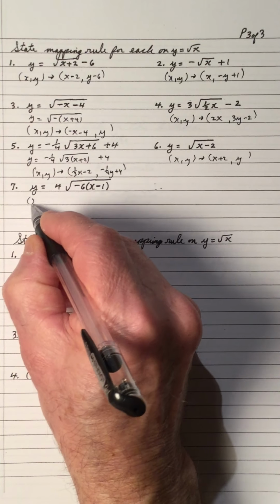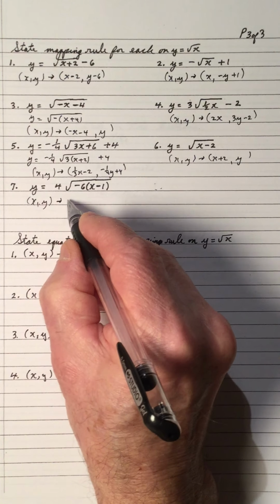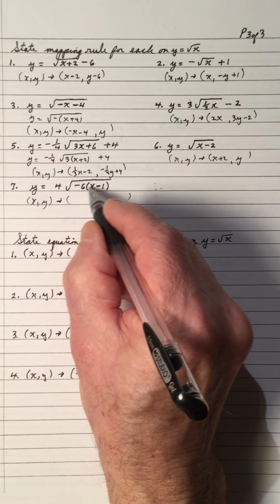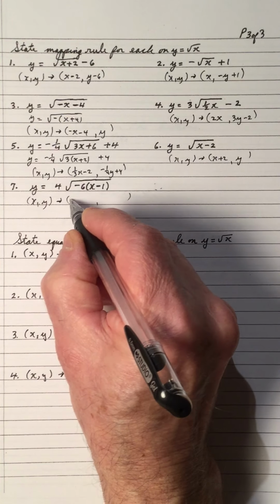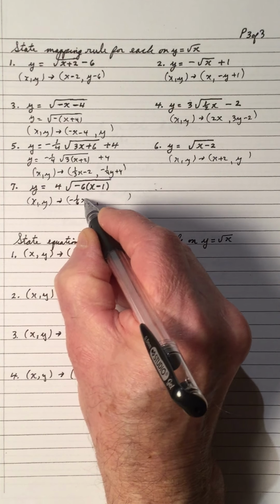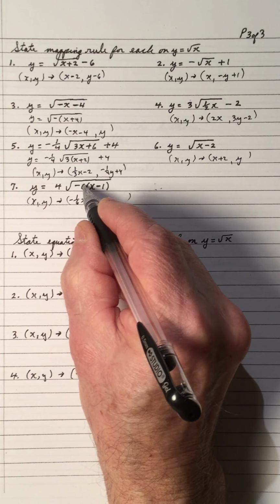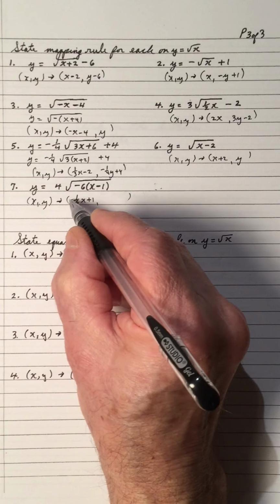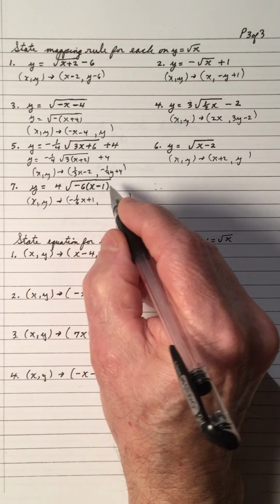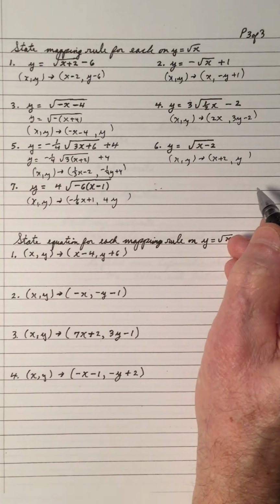And number 7, the mapping rule, x comma y, and we have the x out. This is already factored perfect, so I have a negative. The reciprocal of 6 is 1/6 x. A minus 1 is a plus 1, so it's reciprocal of 6, which is 1/6 negative, and opposite of negative 1 is plus 1. And the y is just times 4y.